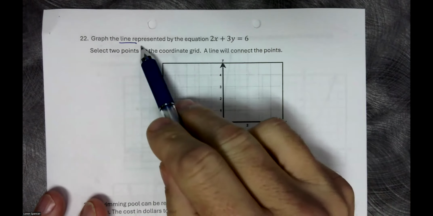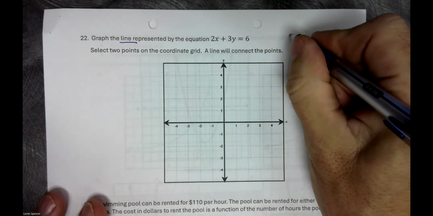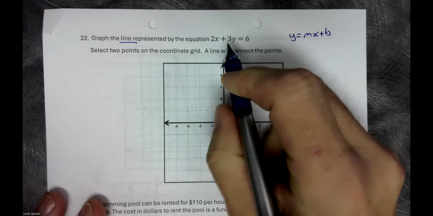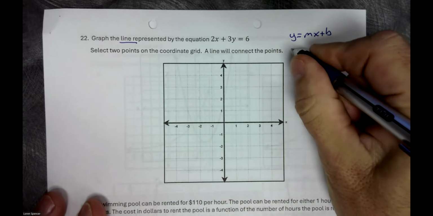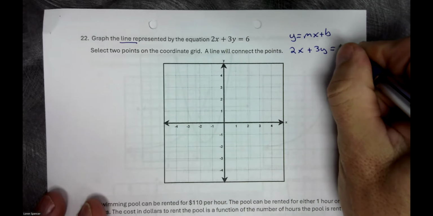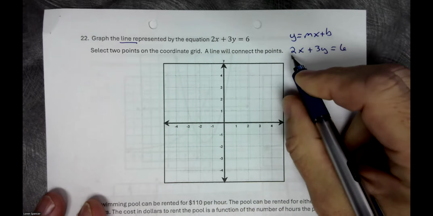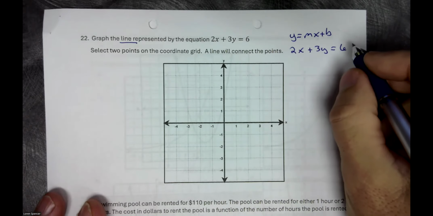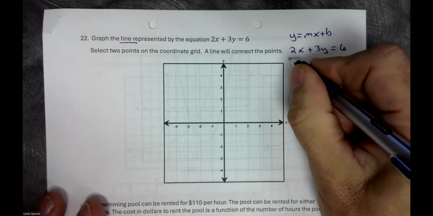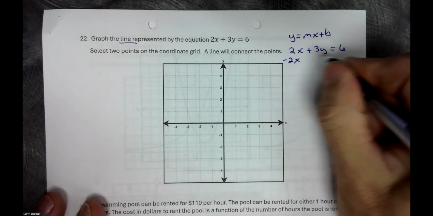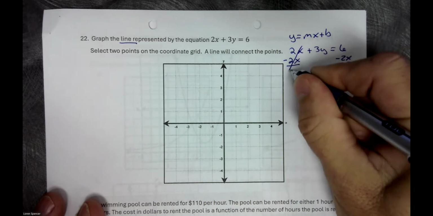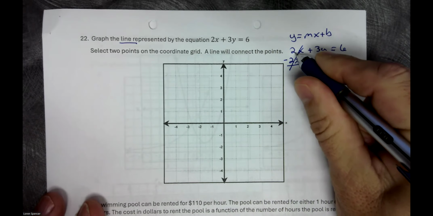First off, whenever they say line, I always think y equals mx plus b, which means I need to get the y by itself. So I'm going to rewrite this and solve for y. So 2x plus 3y equals 6. I need to get the y by itself, which means I need to move the 2x to the other side. Well, this is a positive 2x, so I have to do the opposite, which means I need to do a minus 2x. Well, this side goes away and it becomes 0.